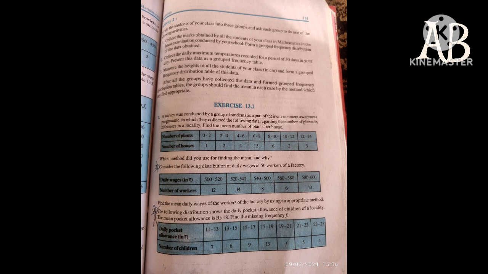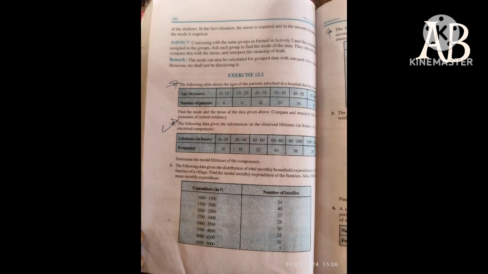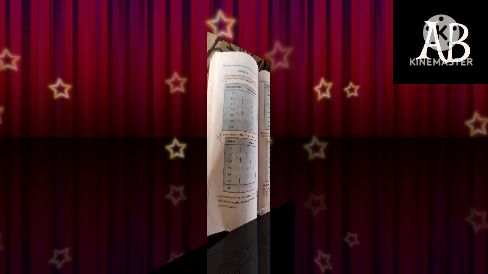Remember, in statistics you have 3 exercises and you must do first 4 questions from each exercise. First 4 questions from first, then second, and then third. And in probability you have only one exercise. You have only one exercise, and in that exercise some questions are very important.